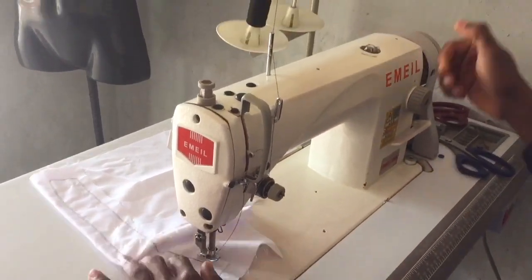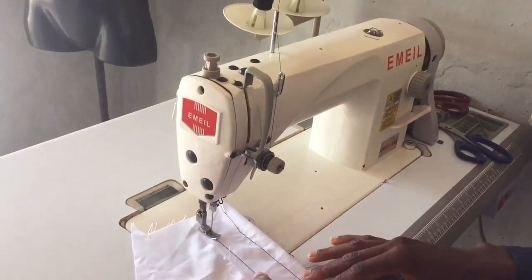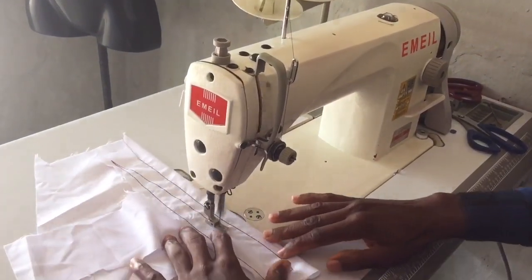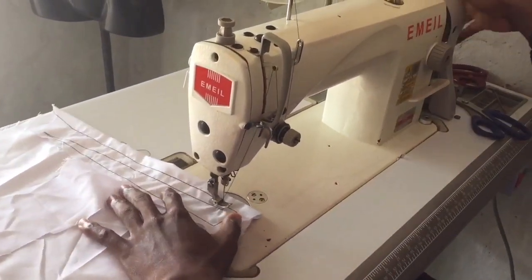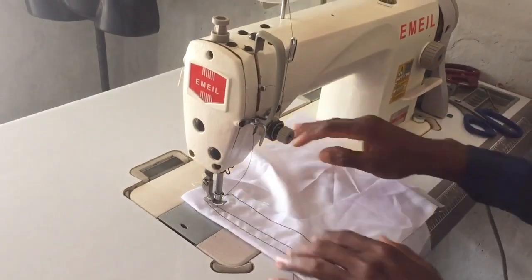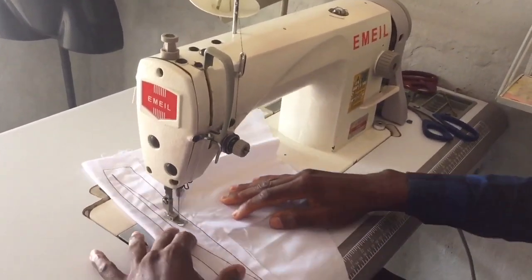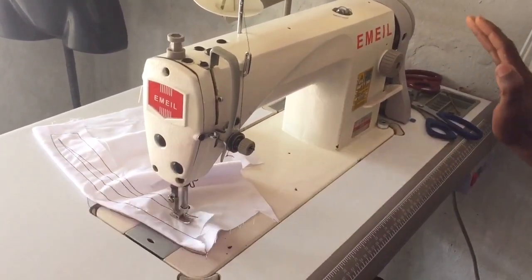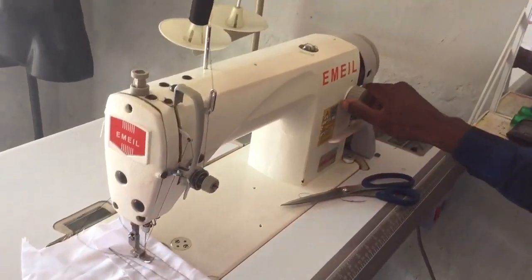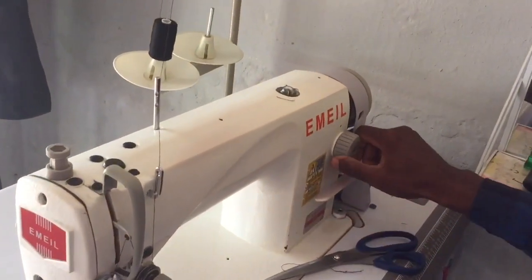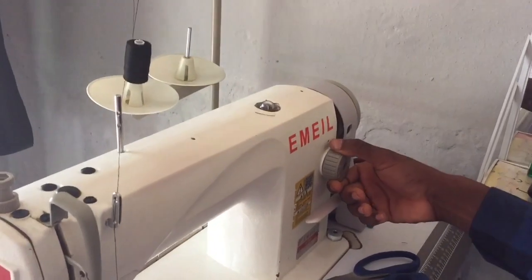But in a situation where you need to do very fast work, you can press it very hard. That's where you get this kind of speed. Let's say I'm in a haste now, so I can press it very hard, and you can see it's sewing very fine.